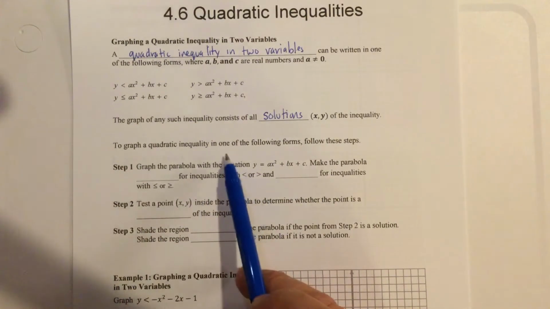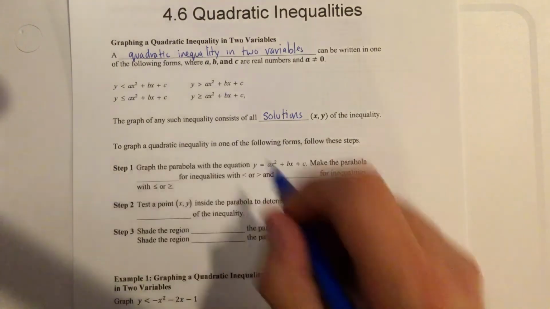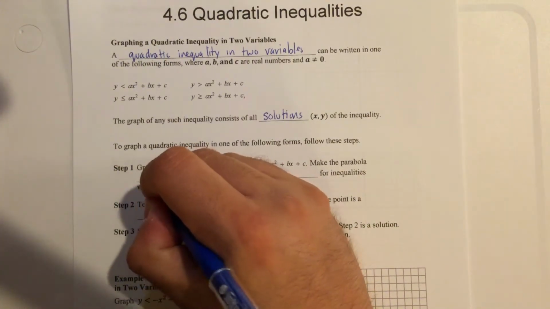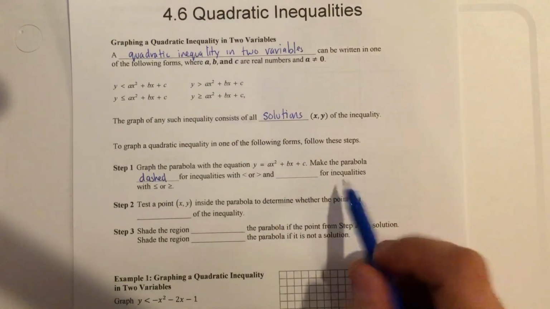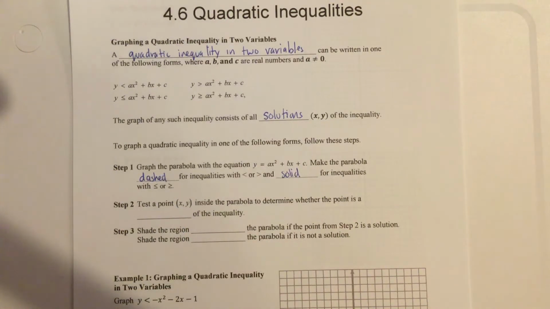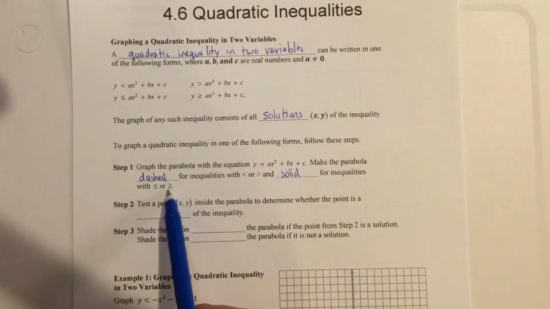To graph a quadratic inequality in one of the following forms, follow these steps. All right, so the first step is this. It says, graph the parabola with the equation y equals ax squared plus bx plus c. Make the parabola dashed for inequalities with less than or greater than, and solid for inequalities with less than or equal to or greater than or equal to. So the main difference here being that the less than and greater than do not have an equal bar, and for solid ones they do have the less than or equal to, greater than or equal to, which has the equal bars.